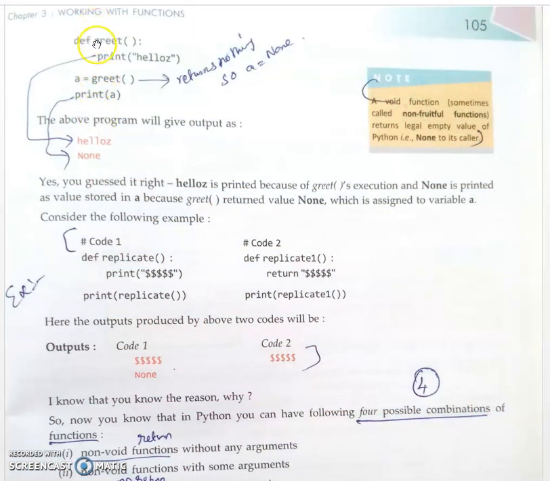So what is the output of the above program? Here we are calling the function. The control will be transferred here and it will print hello yes. Okay, there is no return statement here. Here we can't return anything because there is no return statement. So A will print None. What does A contain? A contains nothing. So it will print None. A void function means it returns nothing. So that is called a non-fruitful function, which will return only the empty value, which is called None.